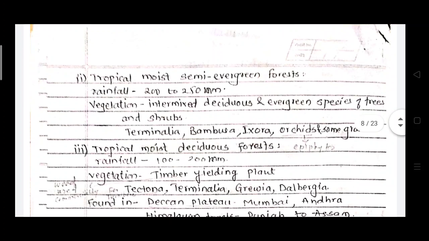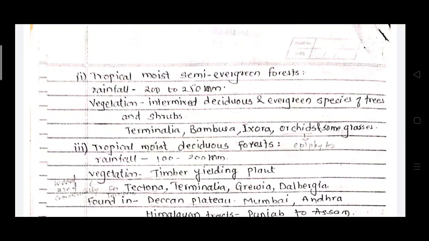Then the second subtype of tropical moist forest is the tropical moist semi-evergreen forest. In that area, the rainfall is 200 to 250 millimeters, and the vegetation is intermixed deciduous and evergreen species of trees and shrubs.